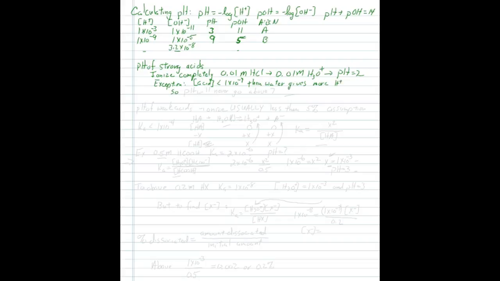So the pH of a strong acid will never go above 7. Which makes sense, because it's an acid, it shouldn't have a base when you go that way. So the pH will never go above 7 if you have a strong acid in very weak quantities, less than 1 times 10 to the negative 7.